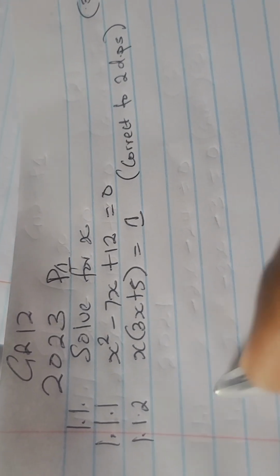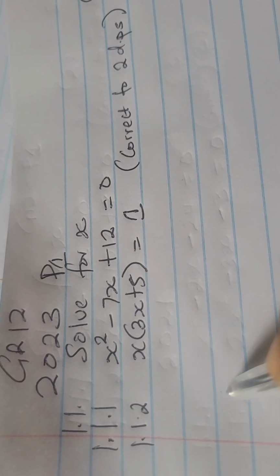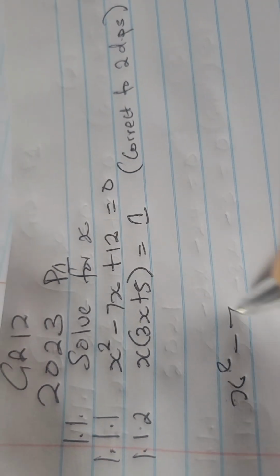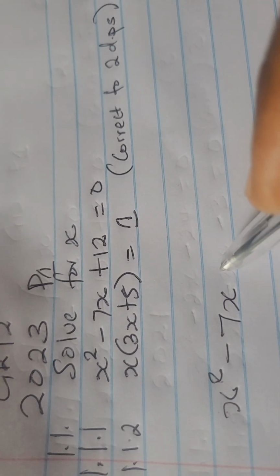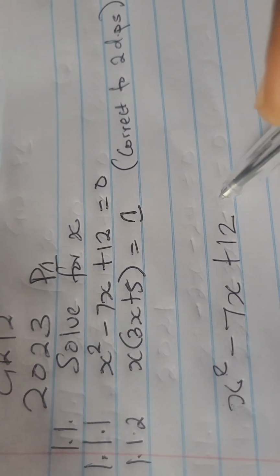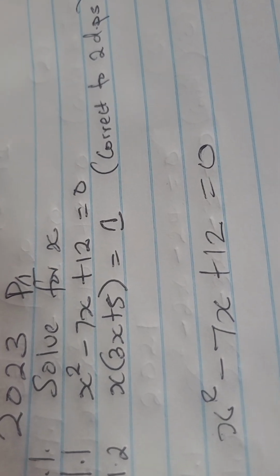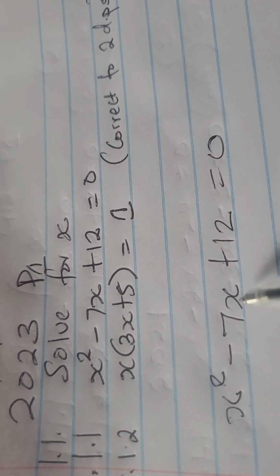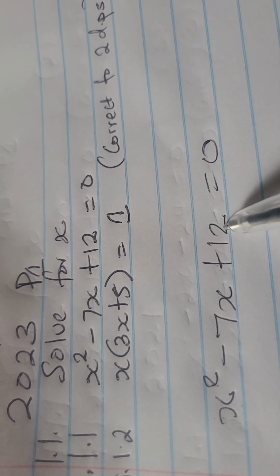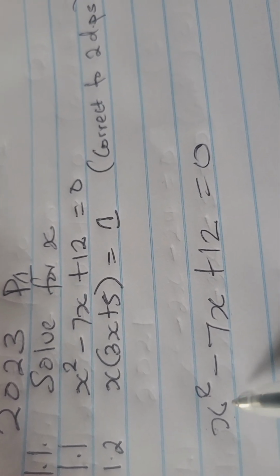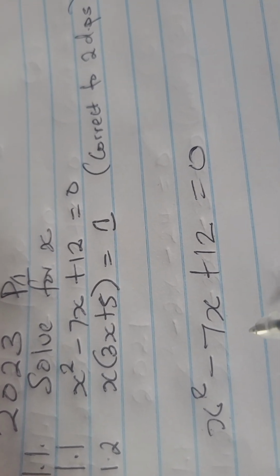The first one says, the question is actually saying x squared minus 7x plus 12 is equal to 0. We can see here that there's an x here, there's an x here, there's no x here, which means there's no common factor among these 3 terms.